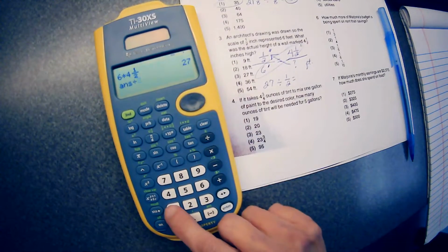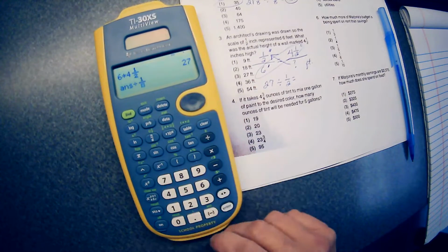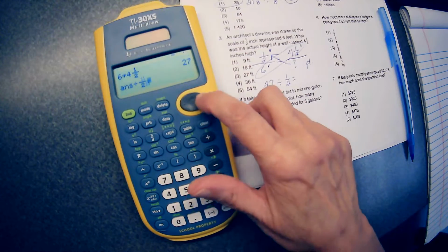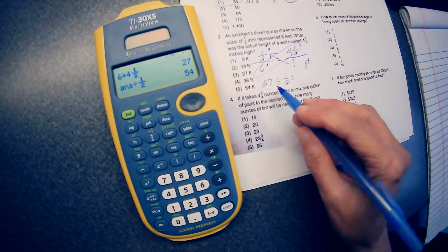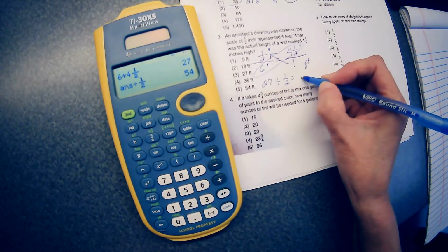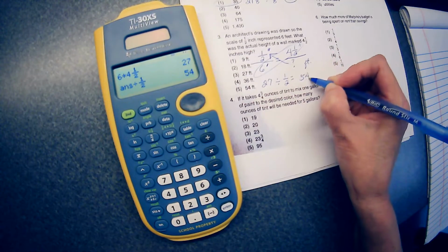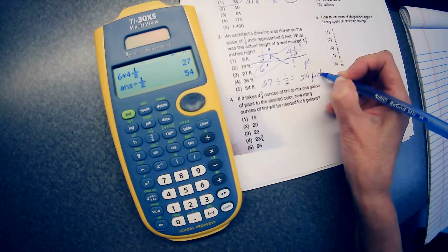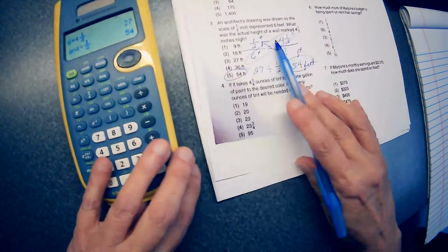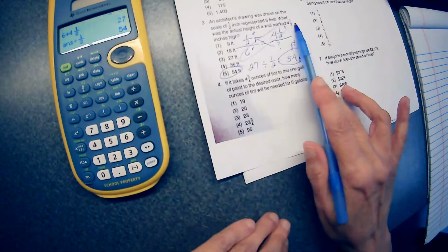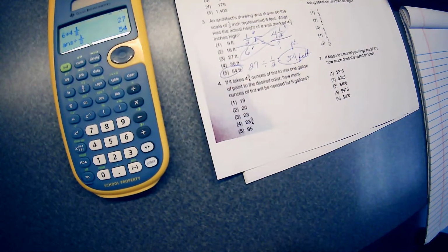Divided by 1 ND, 2, scroll over, enter. 54. 27 divided by 1/2 is 54 feet. So the actual height of a wall marked 4.5 inches is 54 feet.